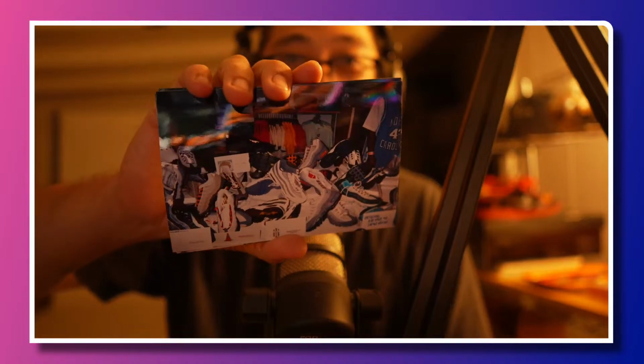What do you do with negatives? Pictures come from negatives. So we got pictures. Oh, the camera can't really pick it up. Oh, there you go.